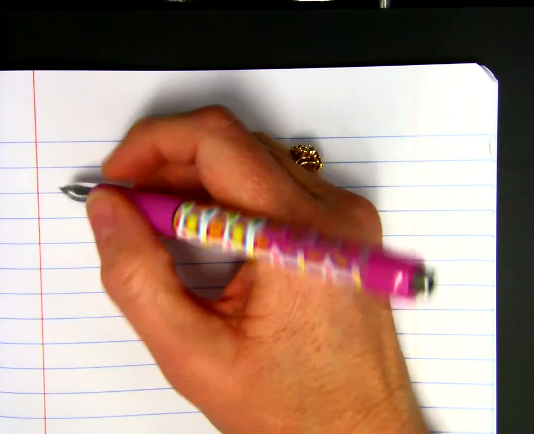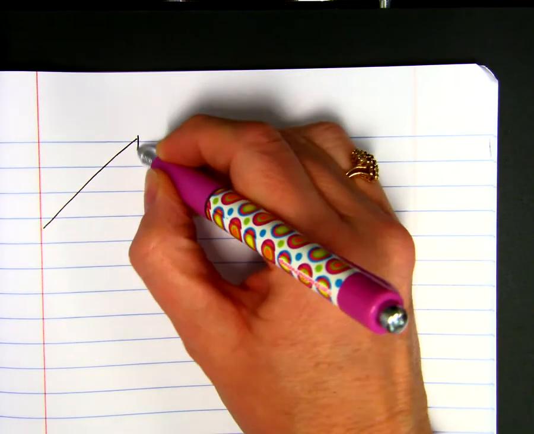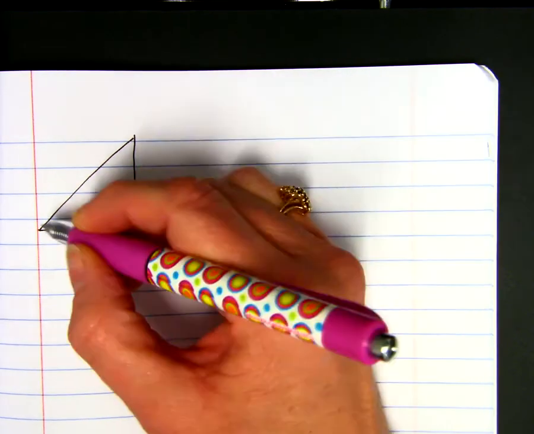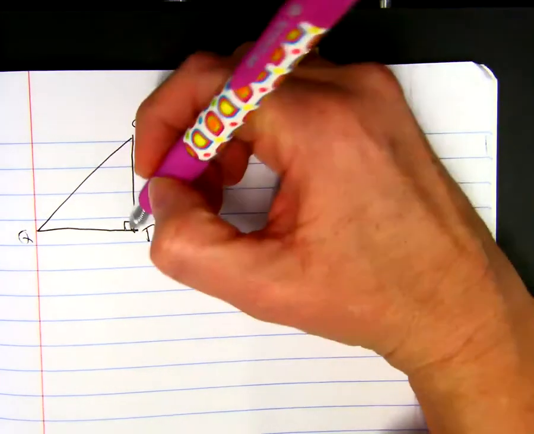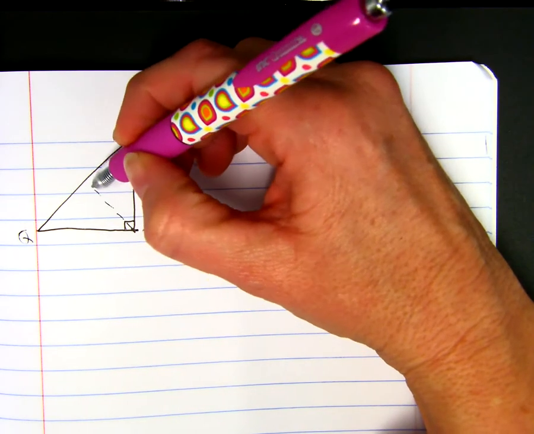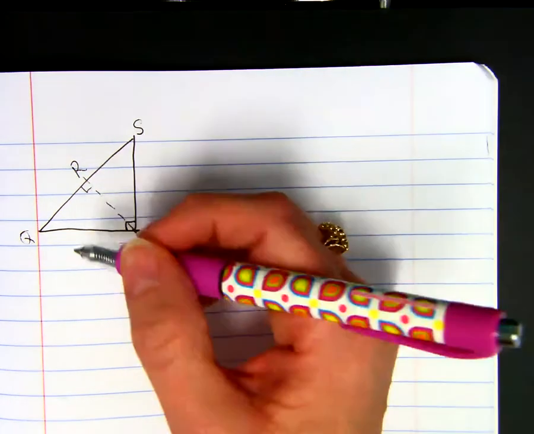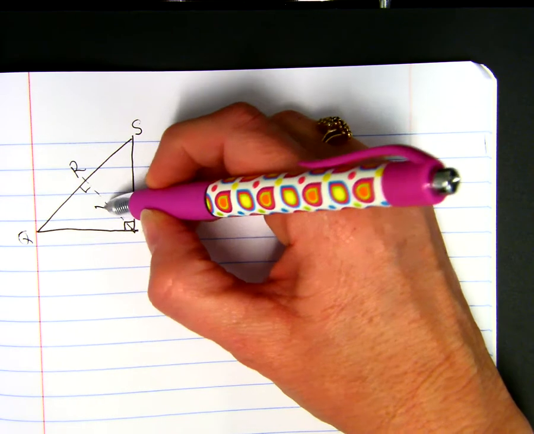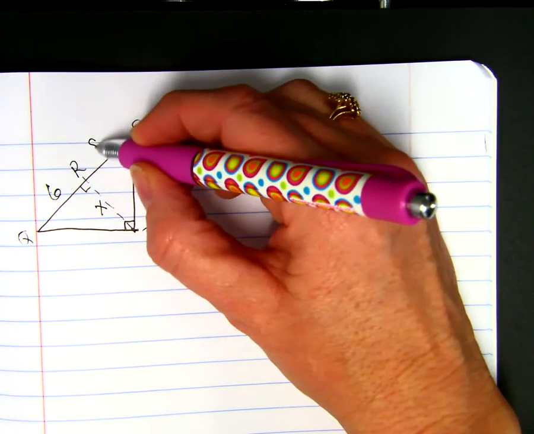We have a triangle QST. That is right. We're going to draw an altitude to the hypotenuse. Call it R. The altitude we're going to call X. QR is 6 and RS is 8/3.